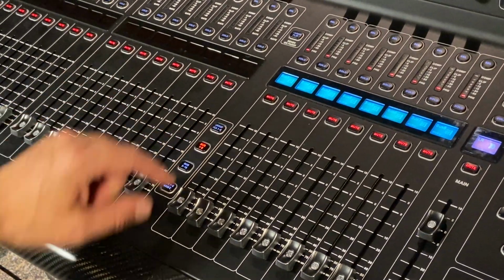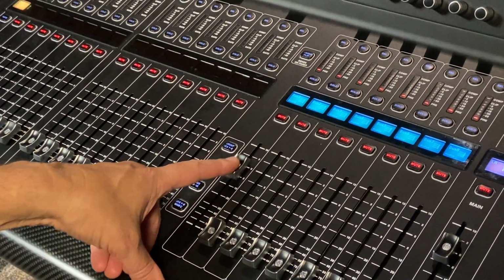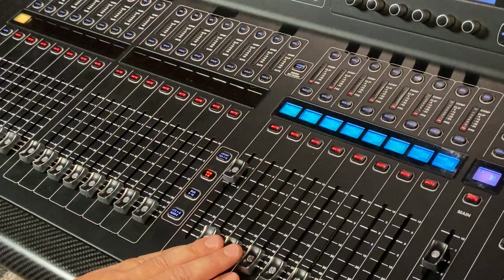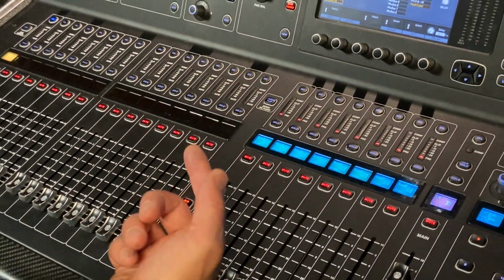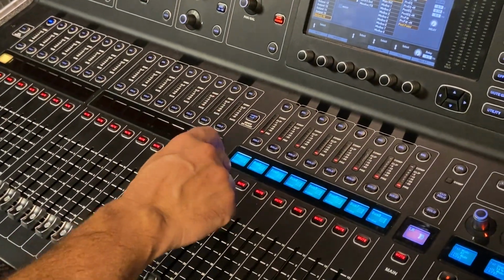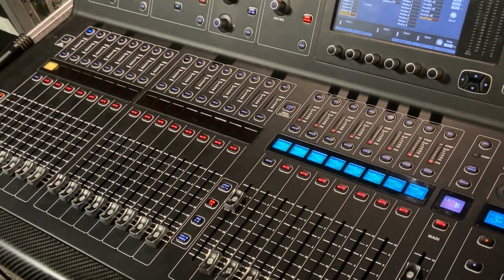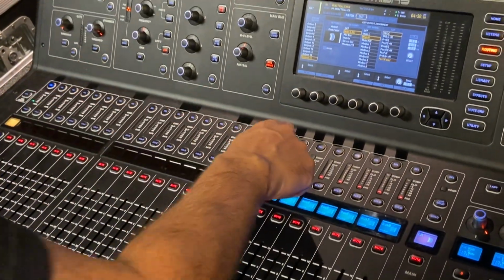So I'm going to select bus 1, find bus 1 master. I'm going to turn it up, and this is going to be our master to the bus to the mix to the monitors. I'm going to turn it on. And we need to make it pre-fader.